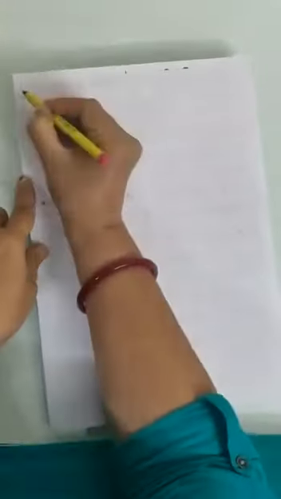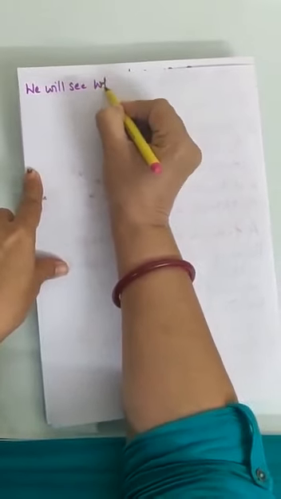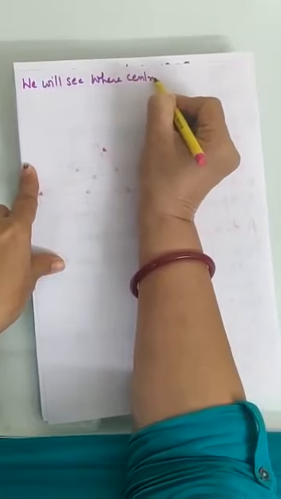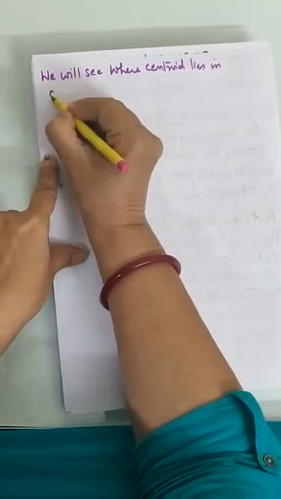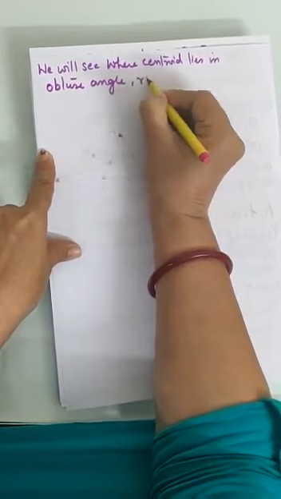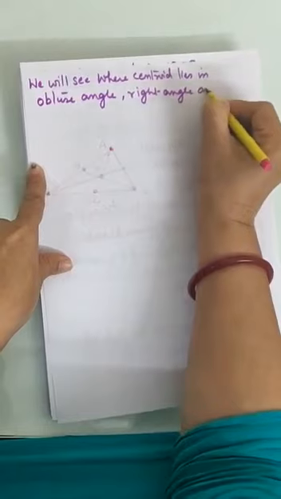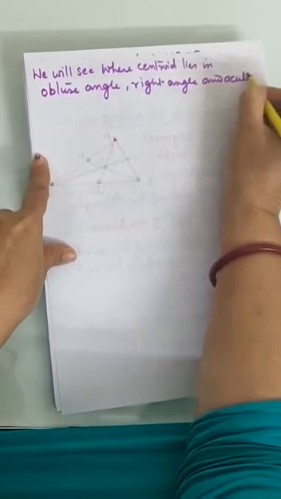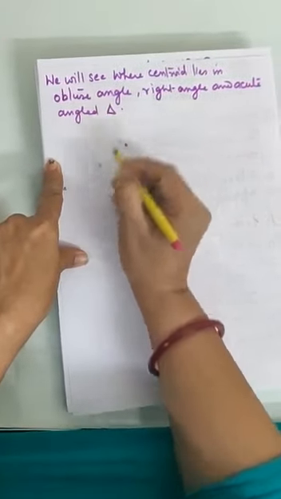Now we will see where the centroid lies in obtuse angle, right angle and acute angle triangles; we have already seen this.